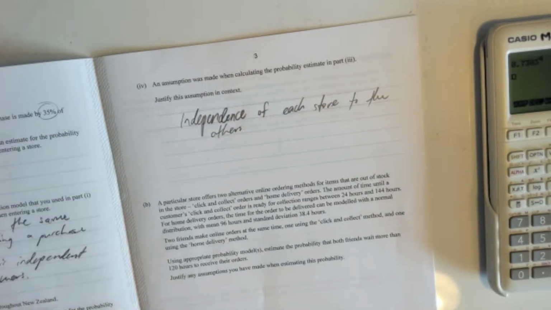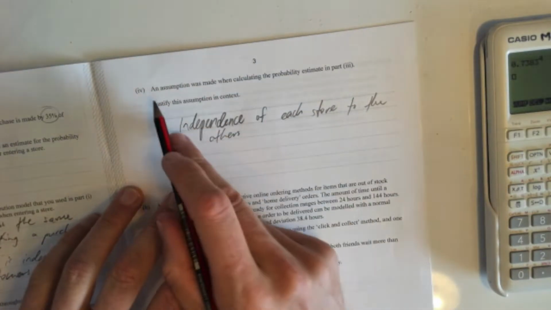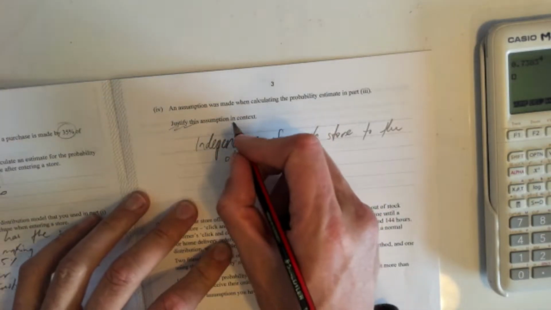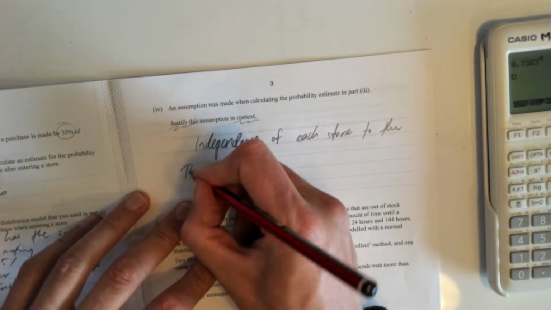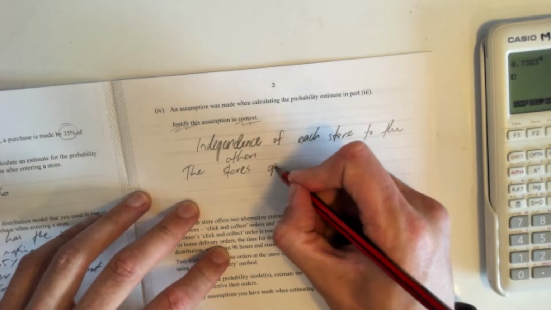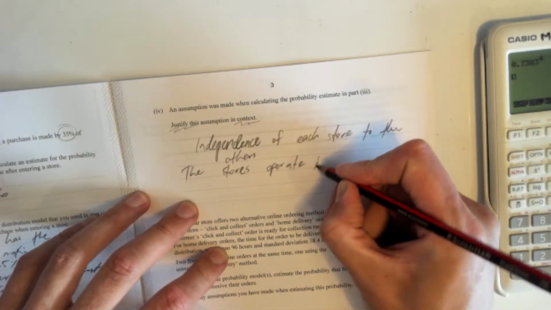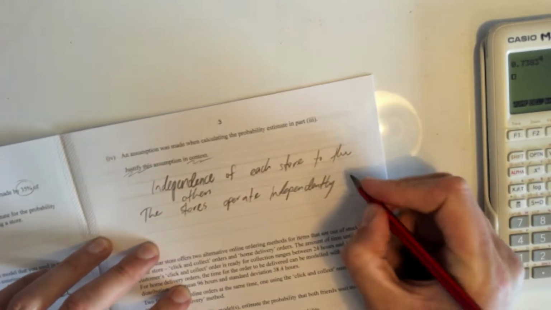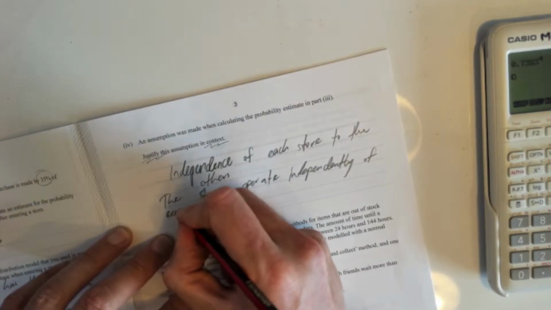I'm calculating the estimate in part 3. Yep. Justify this assumption in context. So we're saying why it's fair in context. The stores operate independently of each other on a day-to-day basis.